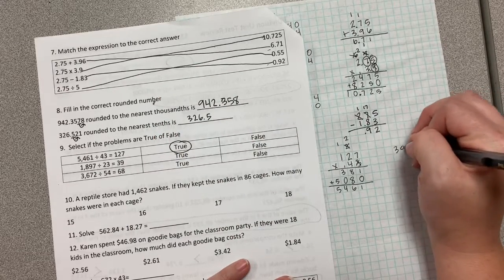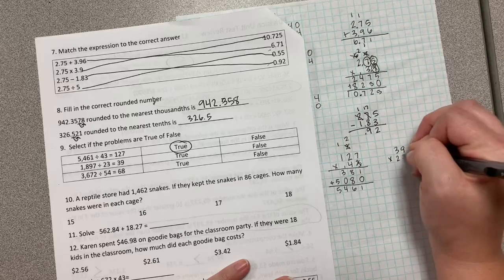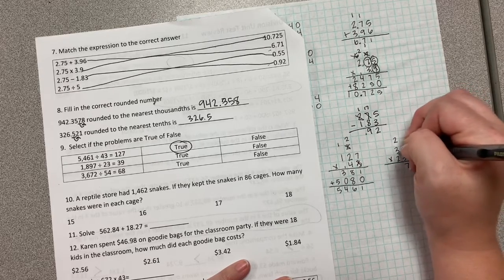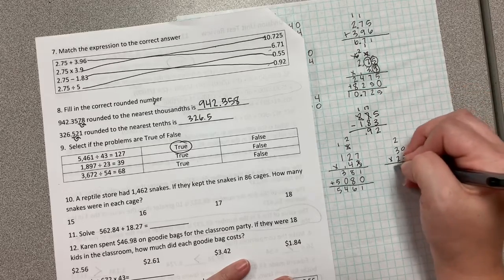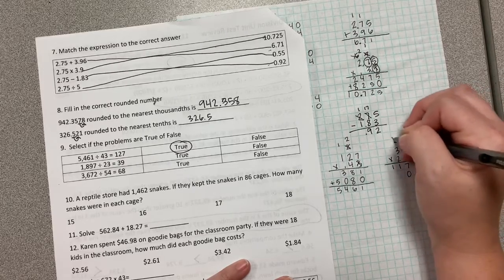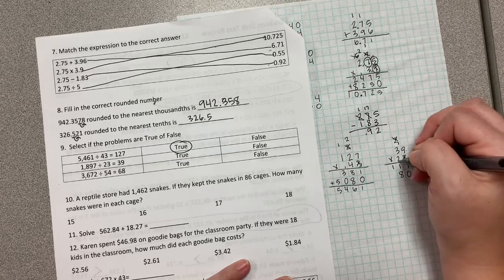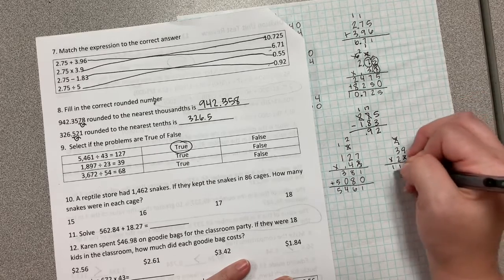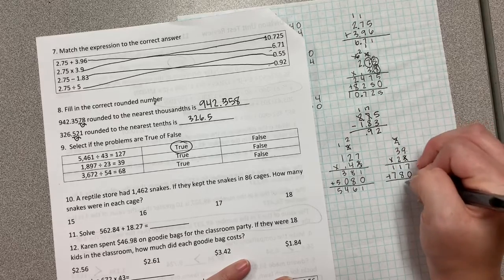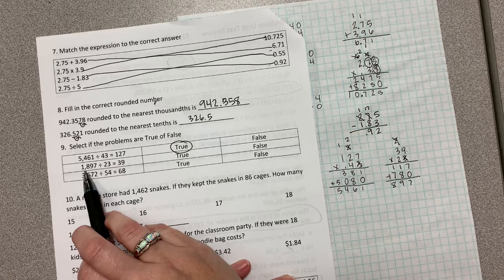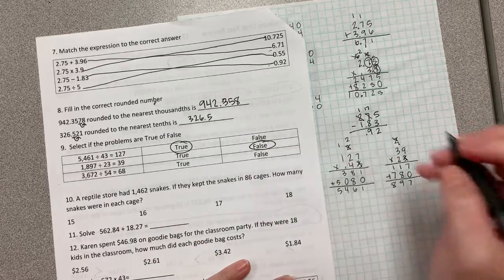Let's say 39 times 23. 9 times 3 is 27. 3 times 3 is 9. Plus 2 is 11. Mark out what I don't need. 2 times 9 is 18, carry the 1. 2 times 3 is 6, plus 1 is 7. That is 7, 9, 8. That is not correct, so that is false.